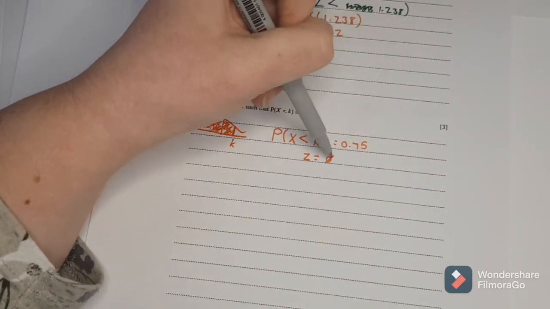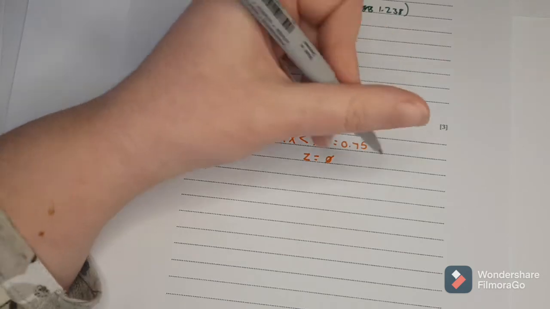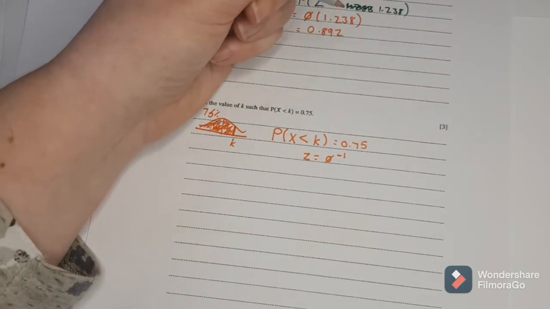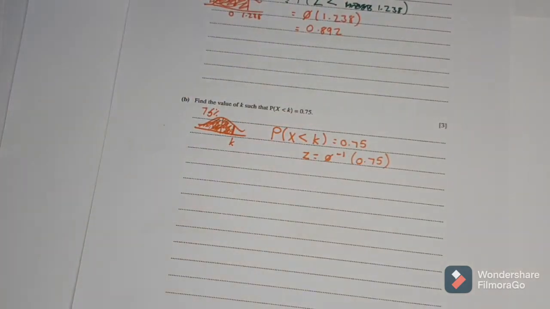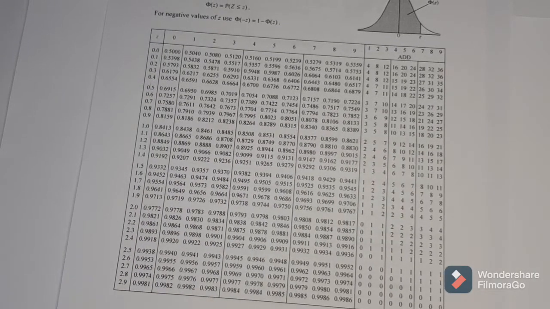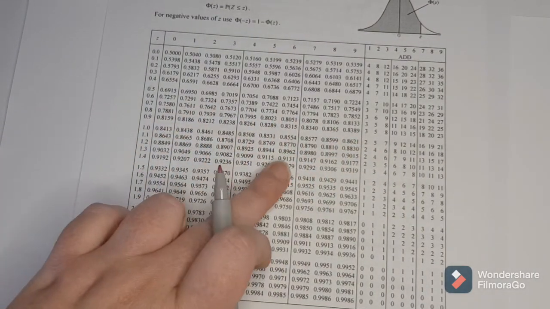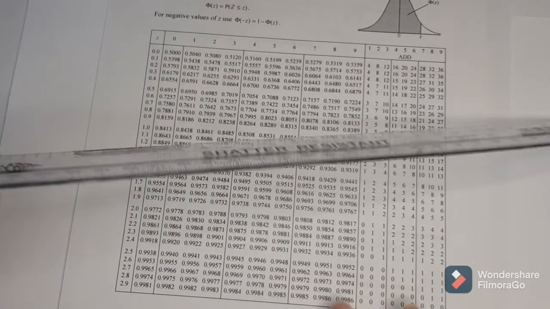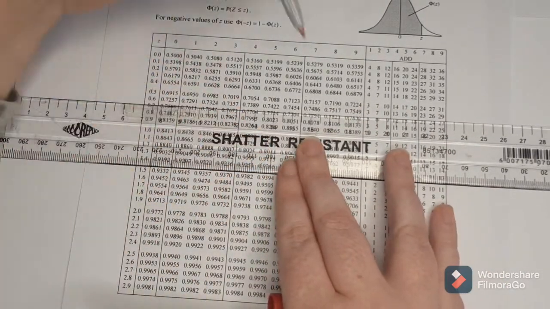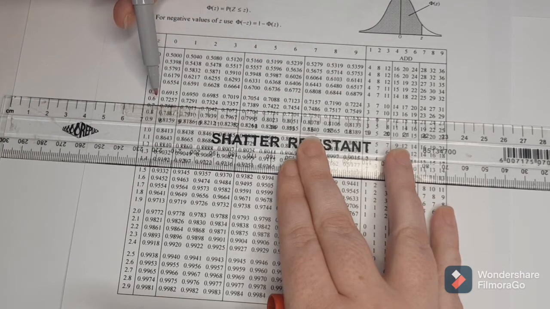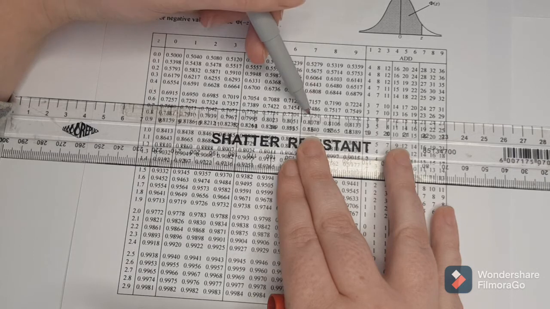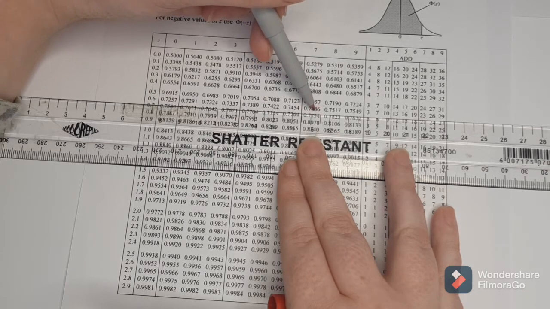Normally where you would have said phi and looked that up as Z, now I look at the reverse. So I say phi to the -1 of my 0.75. Now I go into my table, and in here I find 0.75. So I look to find the closest to 0.75 that's below it. I would say over here, which is 0.67. Now I want to get this as close to 0.75 as possible.